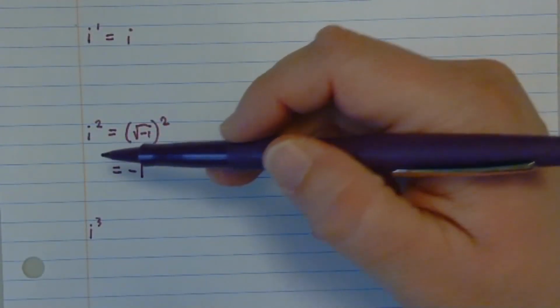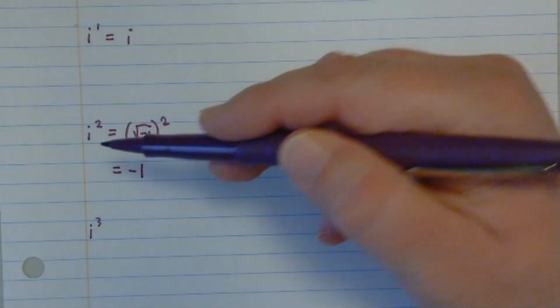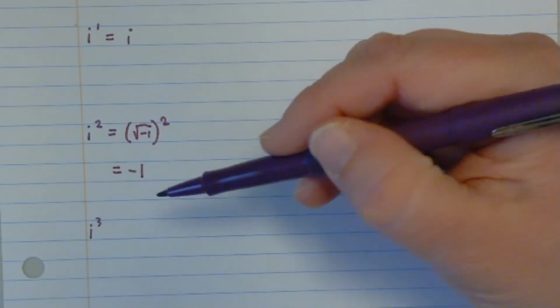So something interesting happened here: when I took an imaginary number i and multiplied it by another imaginary number, I got a real number. Actually, I got an integer of all things. And this isn't the first time this has happened to you in life, where you've multiplied something a little bit complicated, like a fraction, and ended up with an integer.